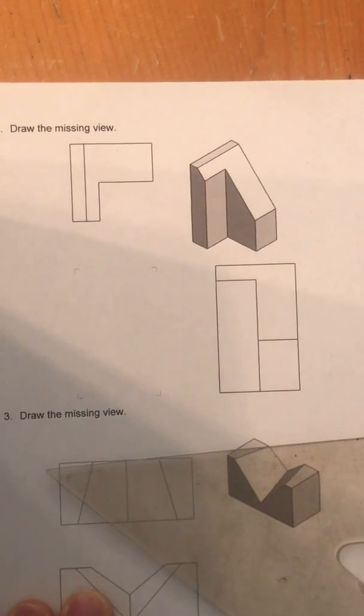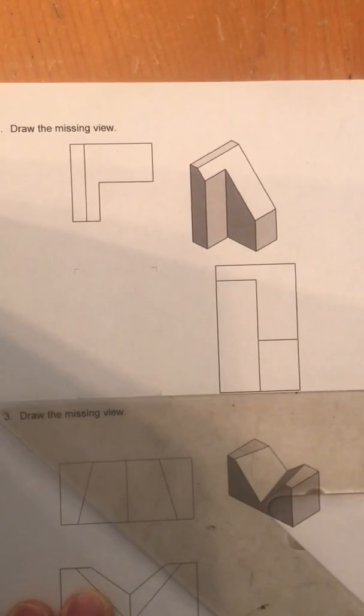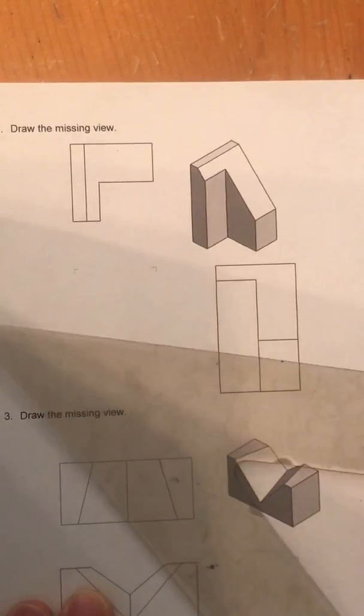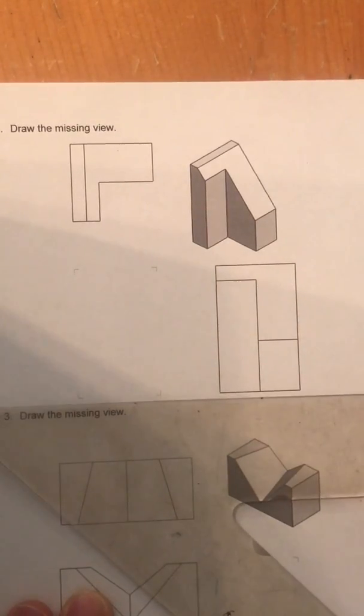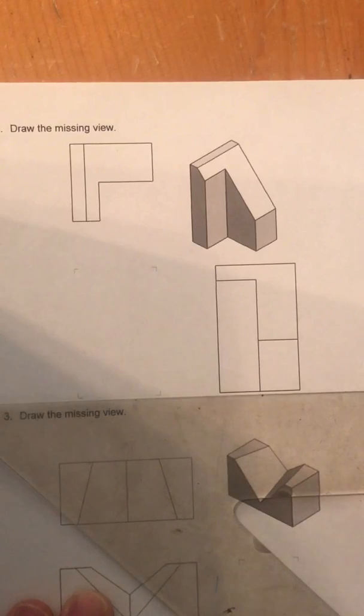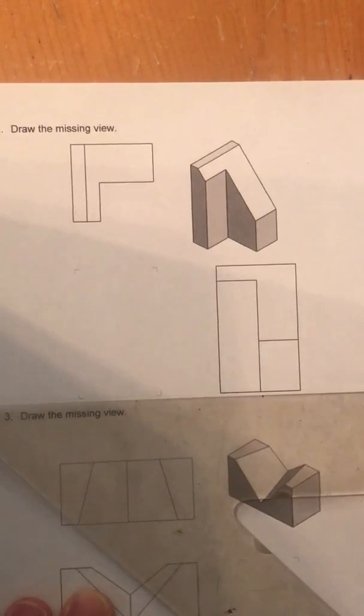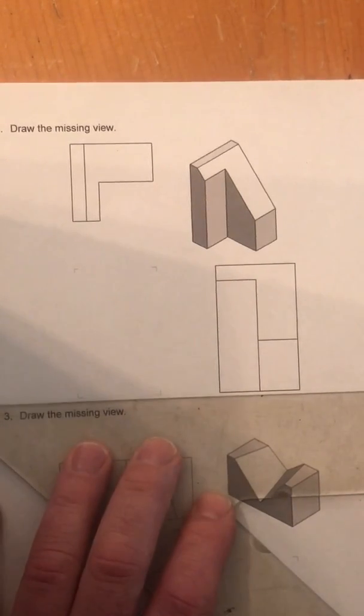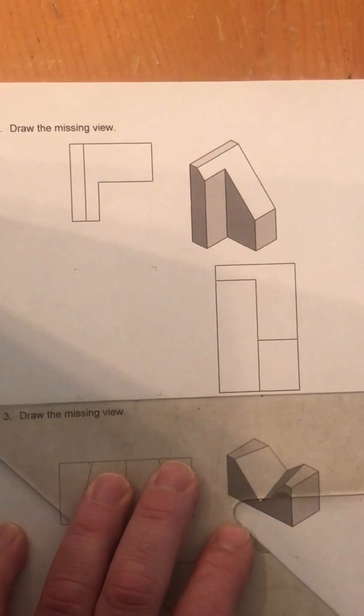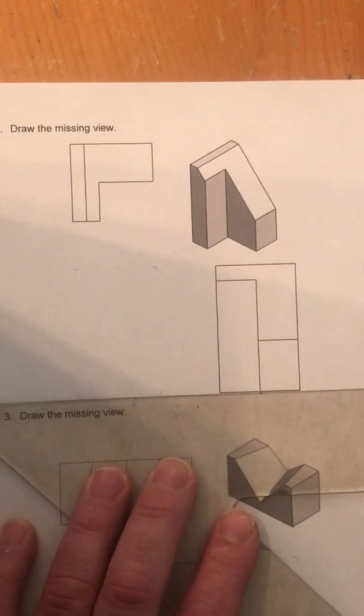So I don't have a ruler. That's all you need, is a ruler. I've got one of my triangles here, and that's okay. Any type of straight edge will work. So whatever you have available is good. I'm using this triangle because, of course, it's see-through, so you can see things a little bit better.